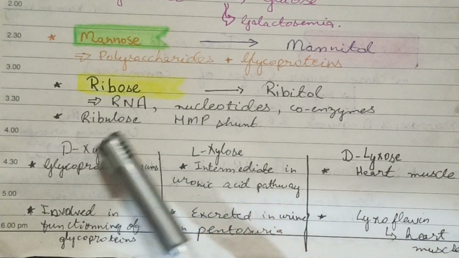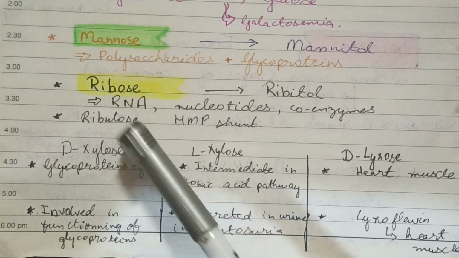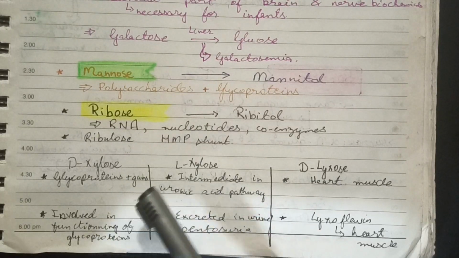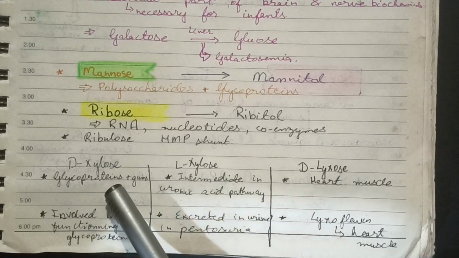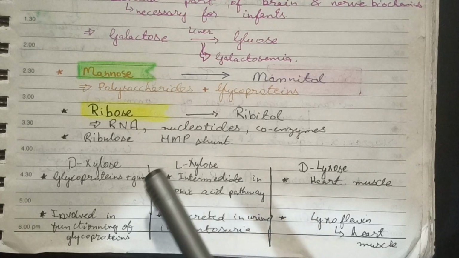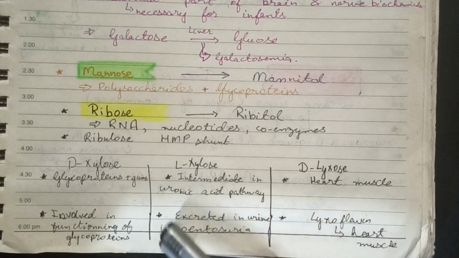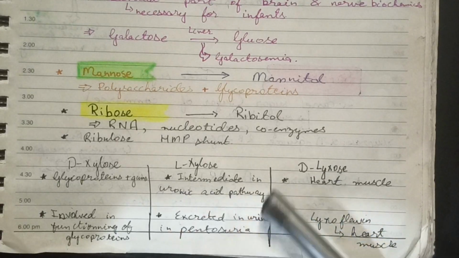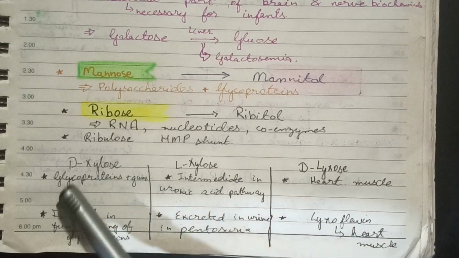Now coming towards ribulose. Ribulose is the keto version of ribose, and it is important for the HMP shunt. D-xylose is present in glycoproteins and gums, while L-xylose is an intermediate in the uronic acid pathway. With L-xylose there is an inborn error of carbohydrate metabolism, so xylitol will be excreted in the urine, a disorder which we call pentosuria, while D-xylose is important for the functioning of glycoproteins.